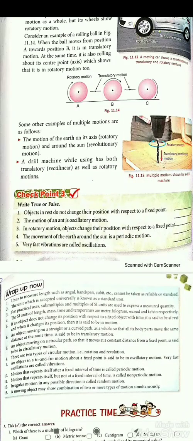Question number 3. In rotatory motion, objects change their position with respect to a fixed point. No. In rotatory motion, objects rotate, but they do not change their position from a fixed point. So it is absolutely false.